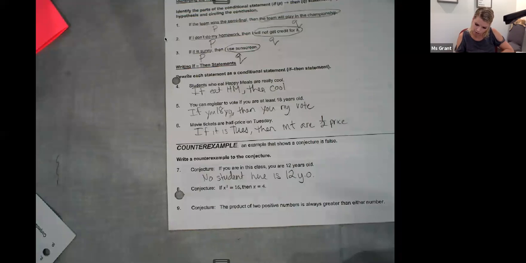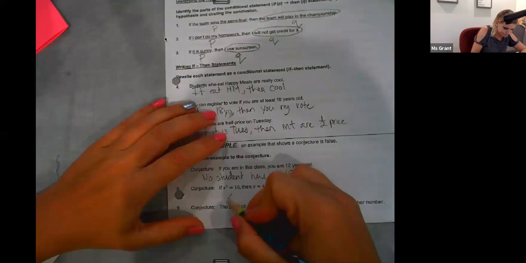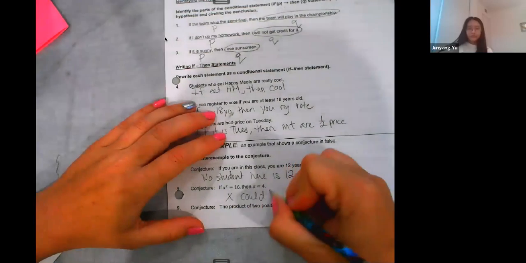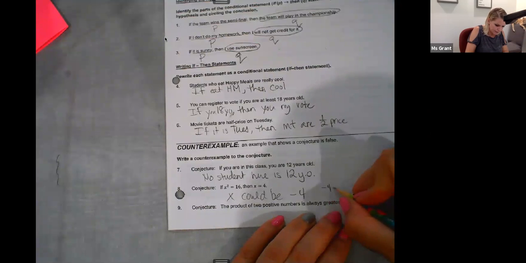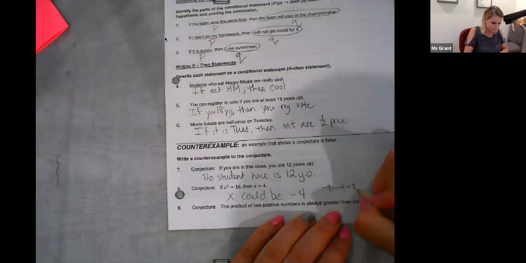There's a way to prove it wrong. Sunny: X could be -4. Great job. That's it. Because -4 times -4 equals 16. The product of two positive numbers, okay.